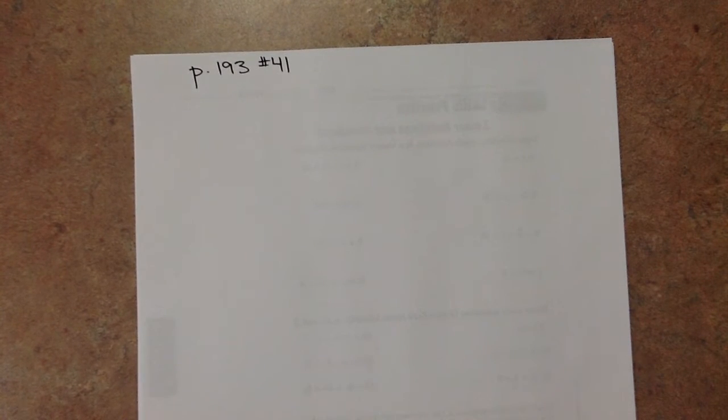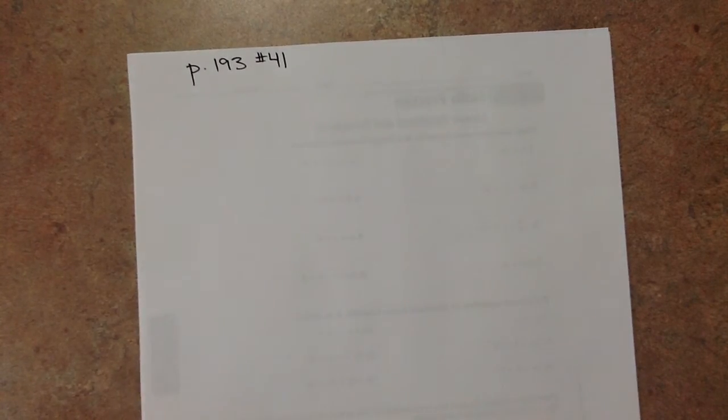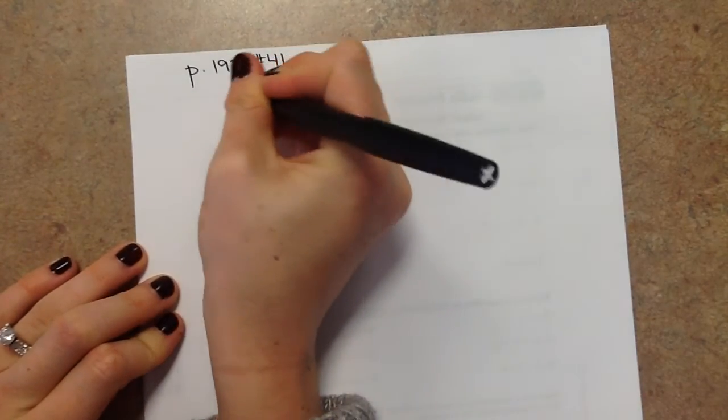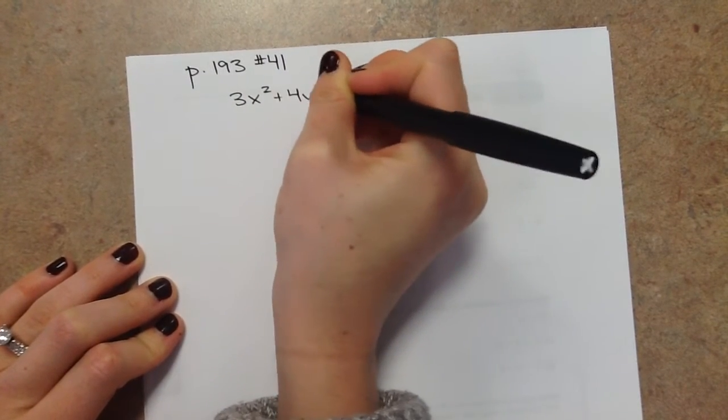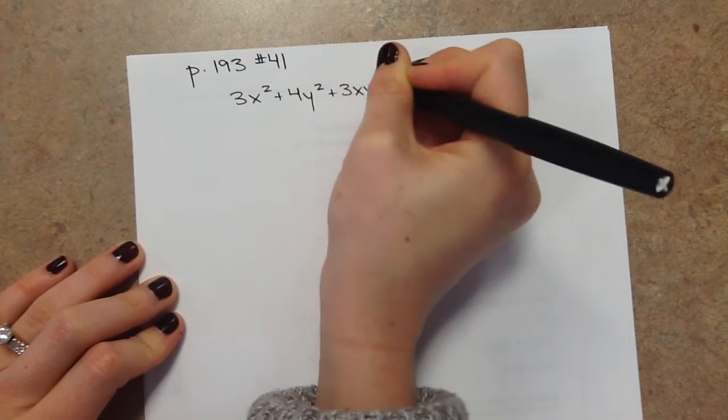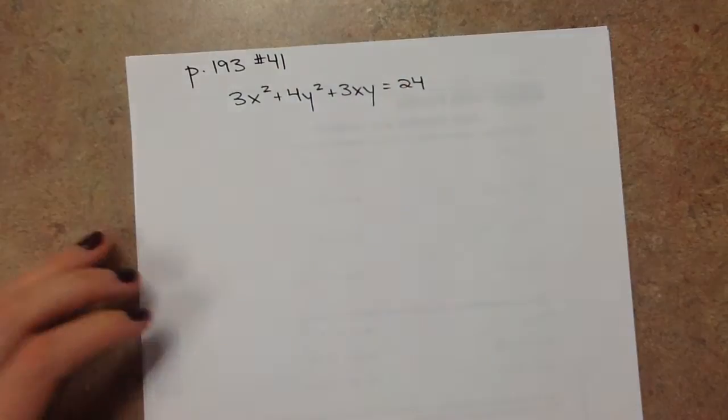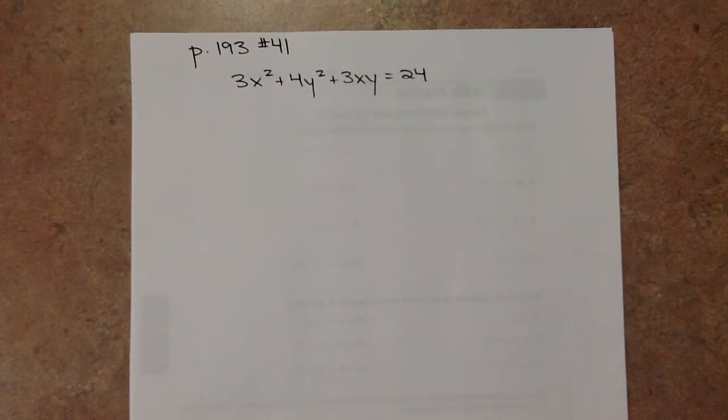Okay, so I am dropping a not so subtle hint your way with this problem. Here's what they give you, and then they ask you to find all points with a horizontal tangent line.